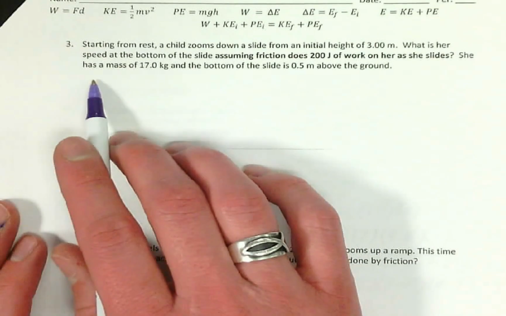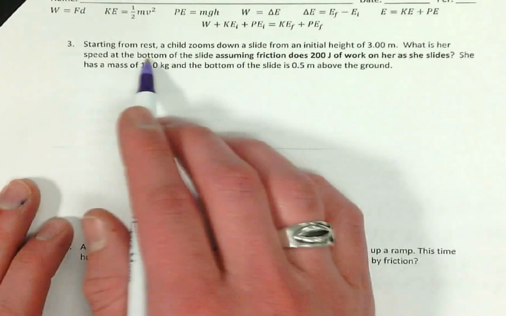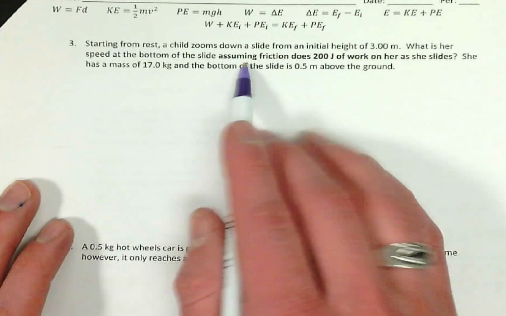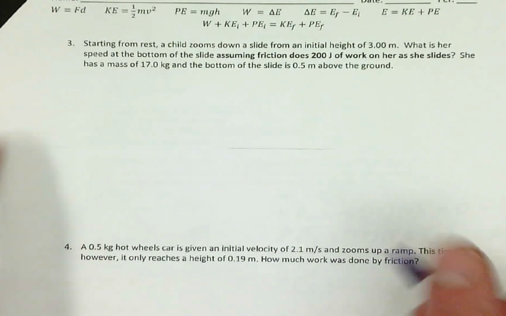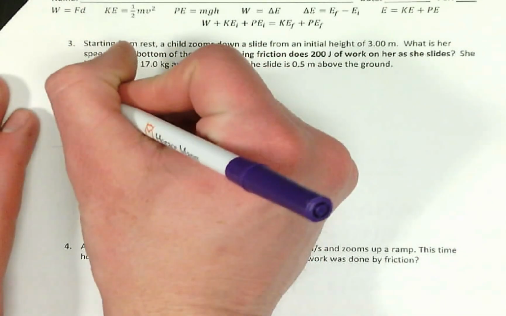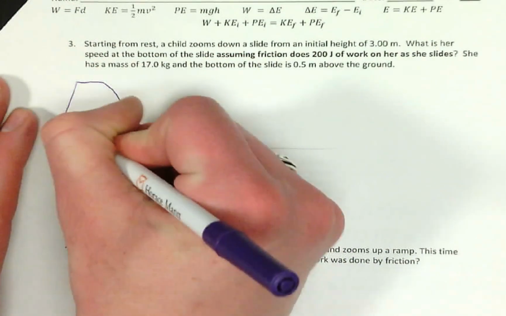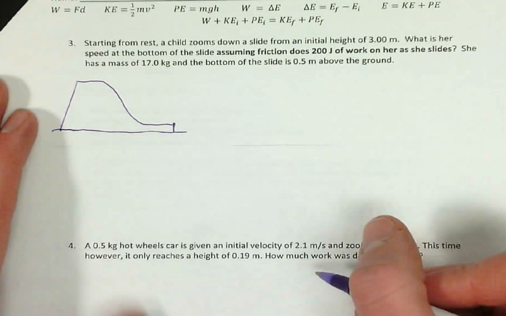Let's go ahead and try to solve number 3 here. Starting from rest, the child zooms down a slide, height of 3, speed at the bottom. Same problem as the front, but this time friction does 200 joules of work on it. Okay, so same thing as before. Here's my slide. I don't end up on the ground. I end up a little bit above the ground.